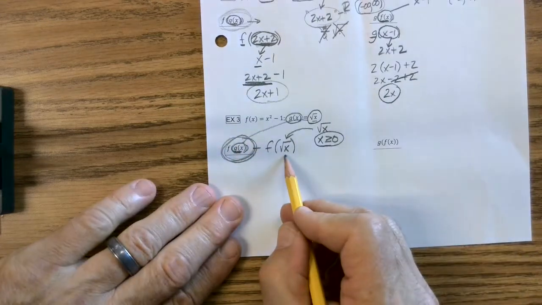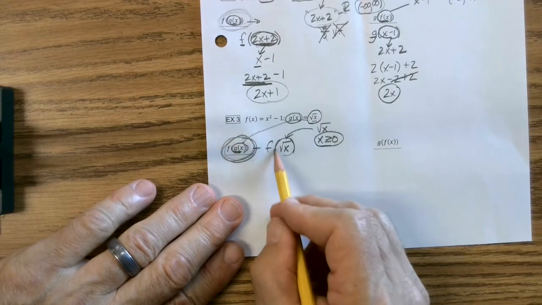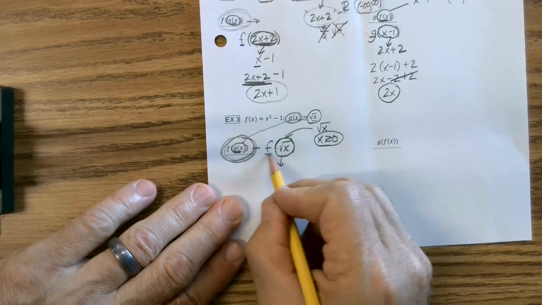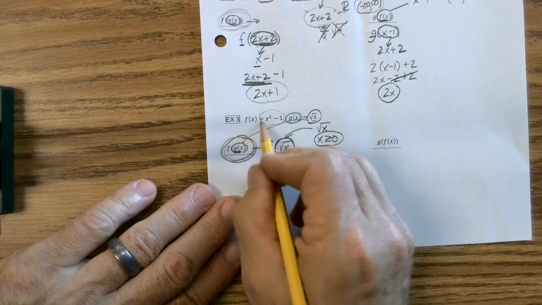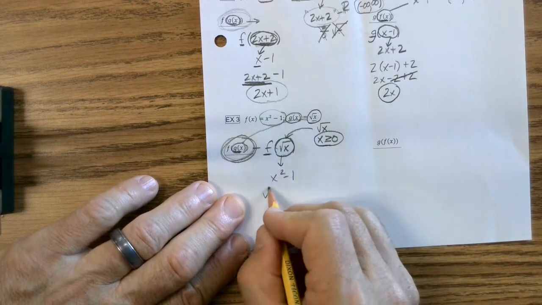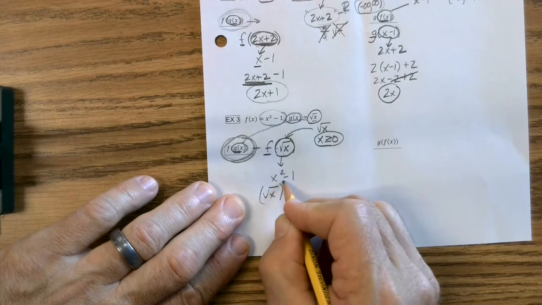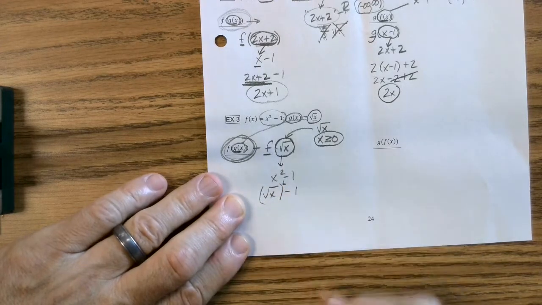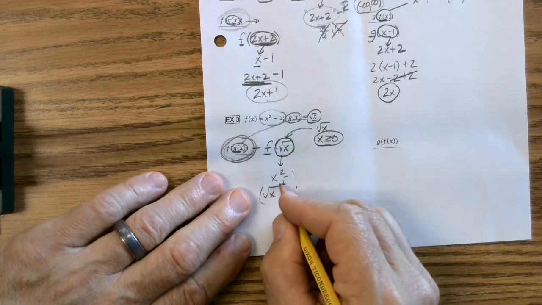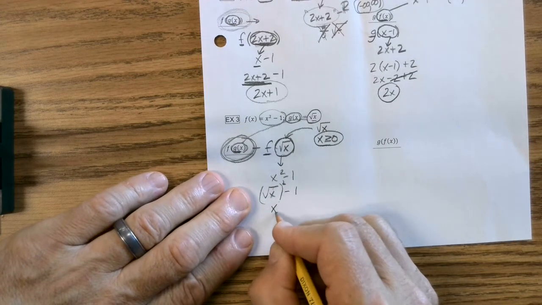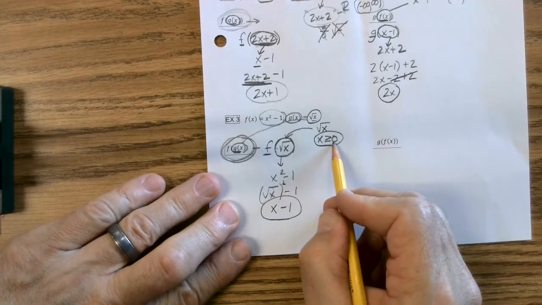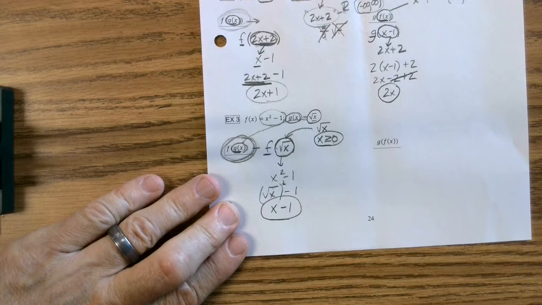But now I've got to continue with the math. I've got to put the square root of x, wherever x is, into the equation defined by f, which is right there, x squared minus 1. So I put the square root of x in there, square it, subtract 1. Well, square root and squared just absorb each other. So I get x minus 1. There's my answer.